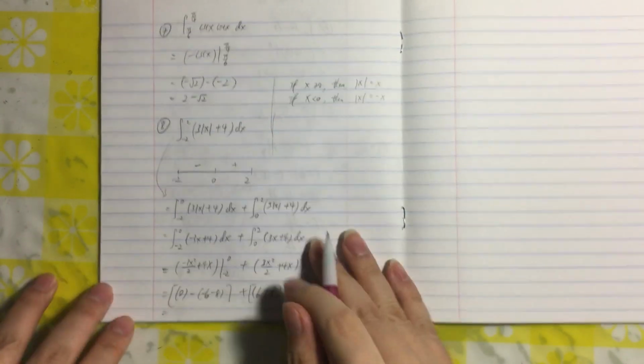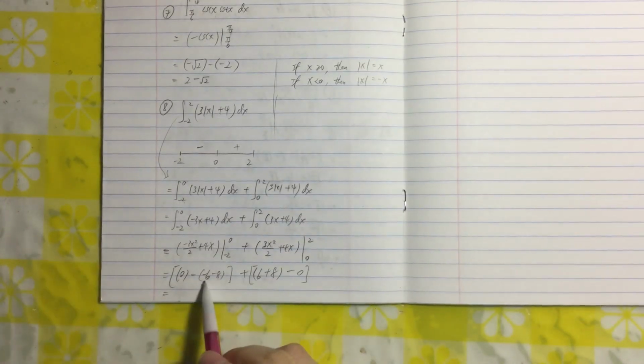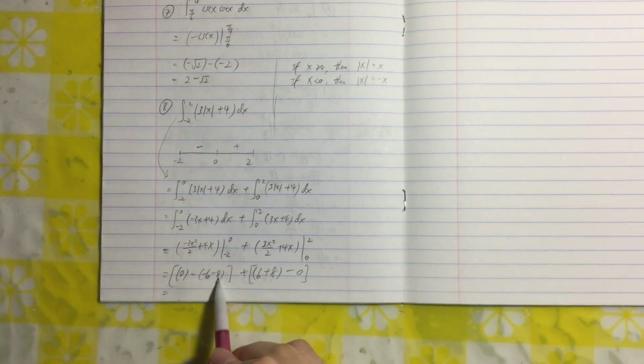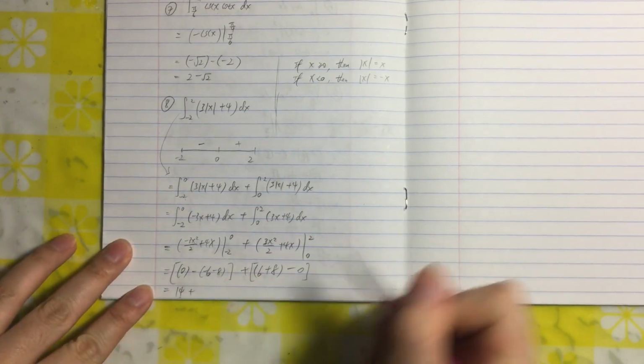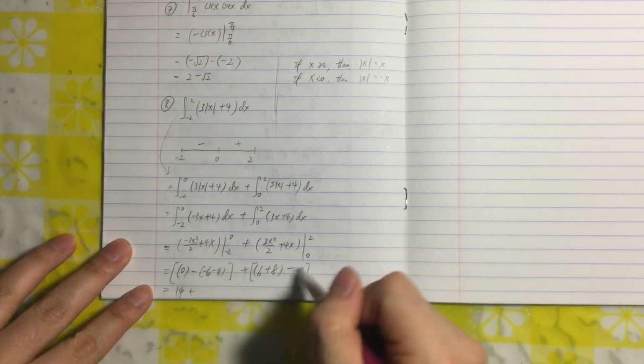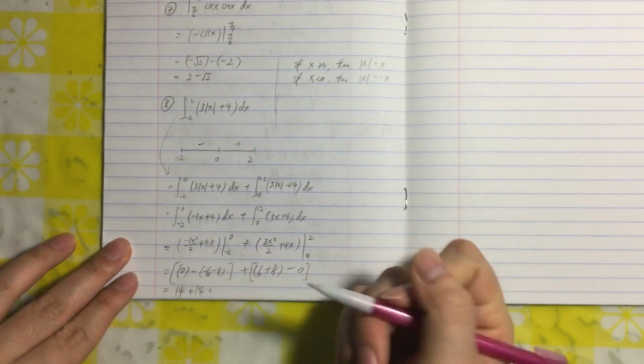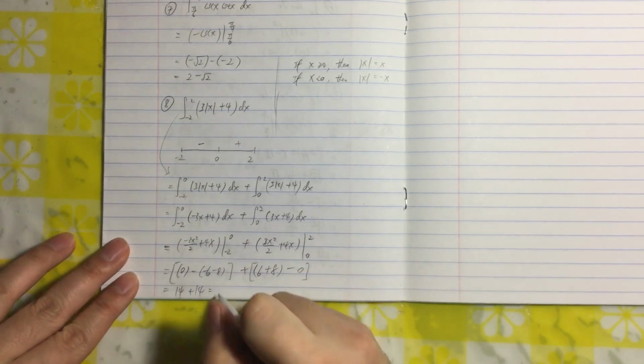So together, negative 6 plus negative 8 is negative 14. Negative 14 is positive 14. Here, 6 plus 8 is 14. 14 minus 0 is 14. So the final answer, 14 plus 14 is 28.